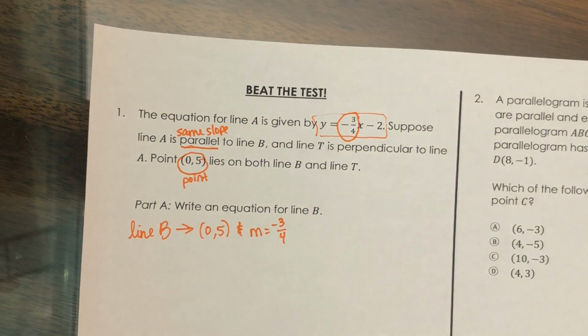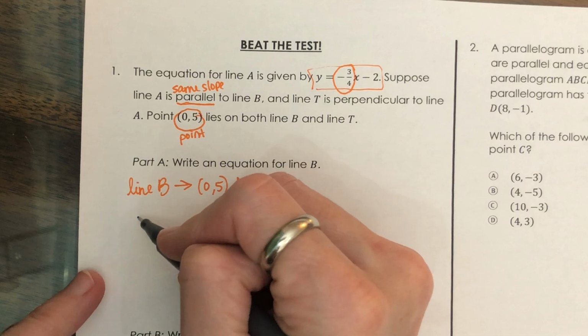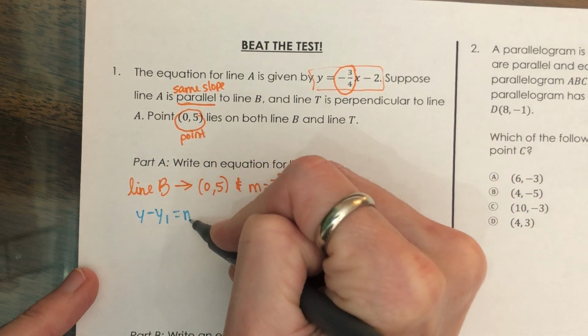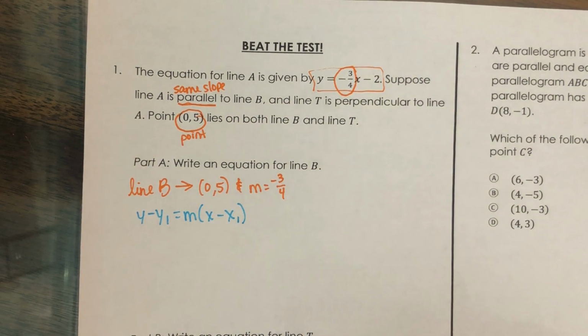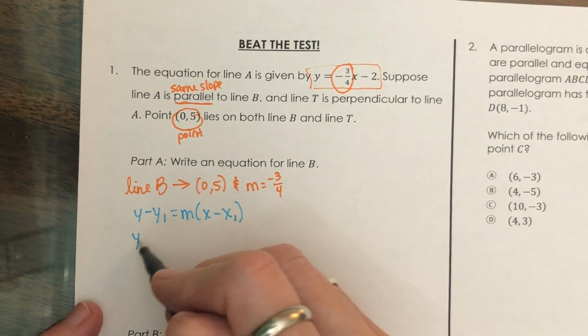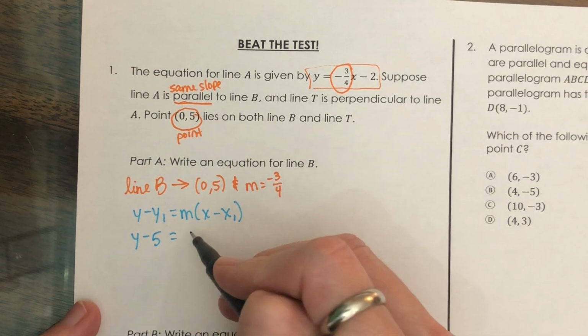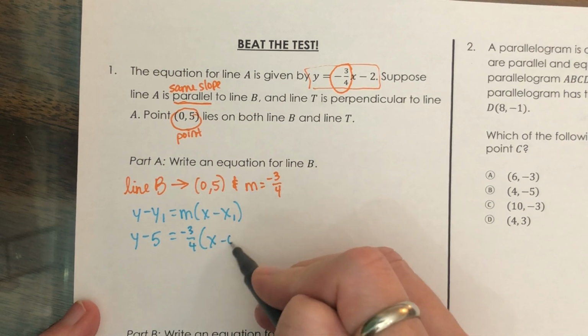So let's go ahead and plug those into point-slope form here. We have y minus y1 equals slope times x minus x1. All right, so y minus the y coordinate, which is 5, equals our slope times x minus the x coordinate 0.